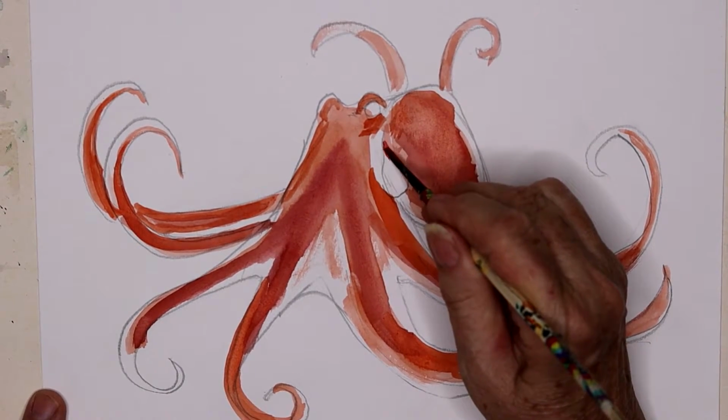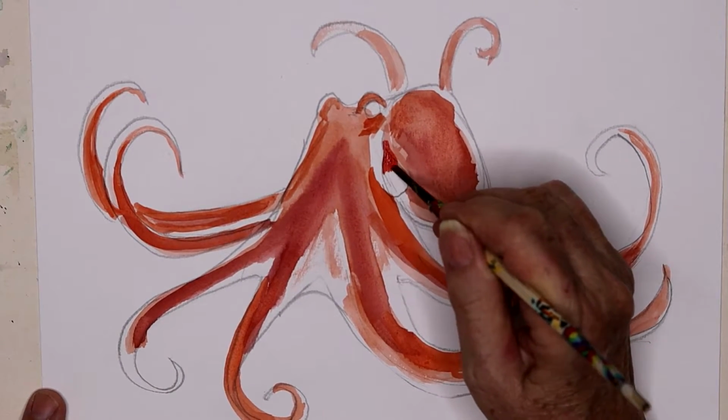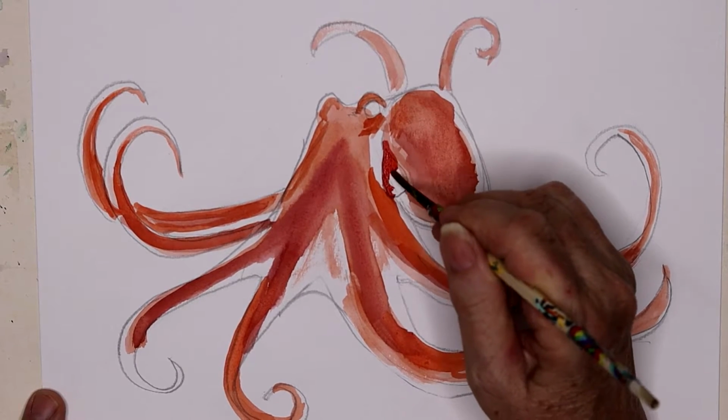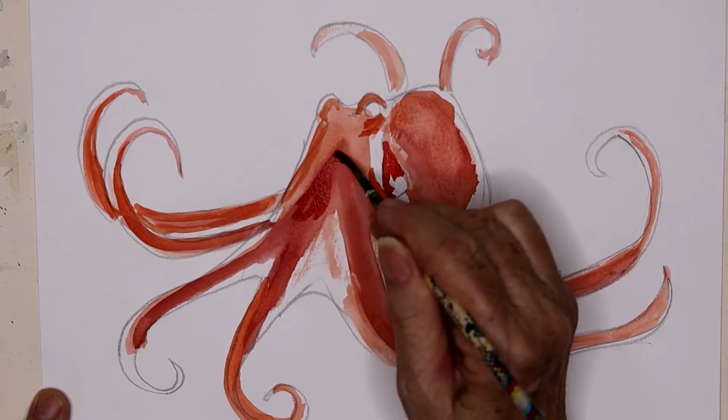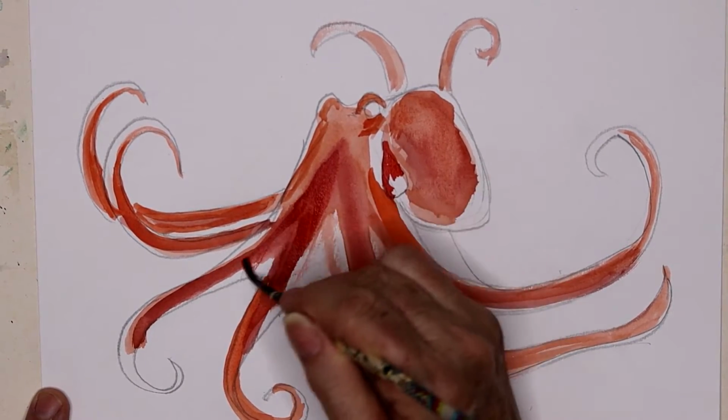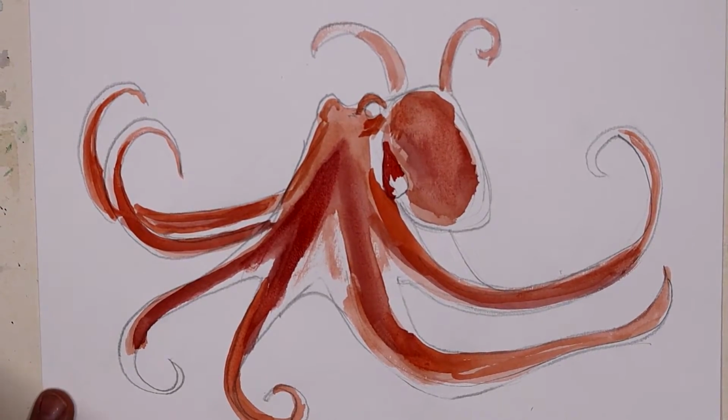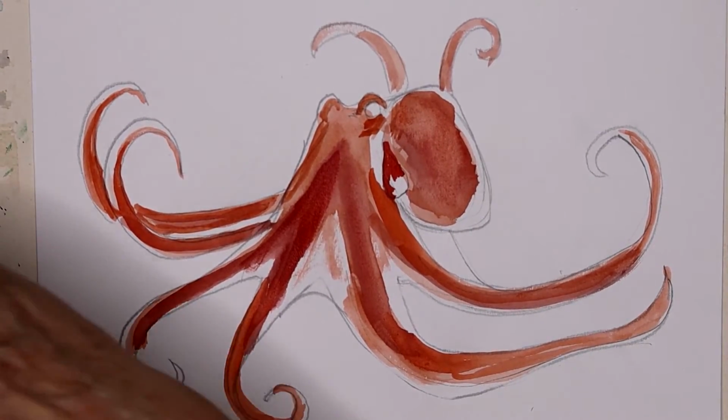I'm going to put some dark color here in the siphon, as you could see inside. When you see an octopus and they're just perched somewhere, you'll usually see that siphon. It looks like a tube coming out as the water goes in and out. I'm using a little more red with my orange to darken it up.